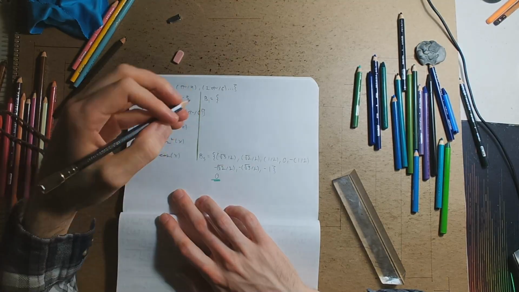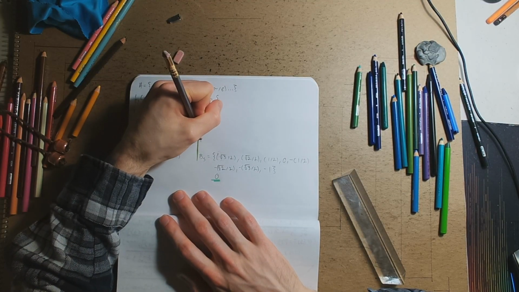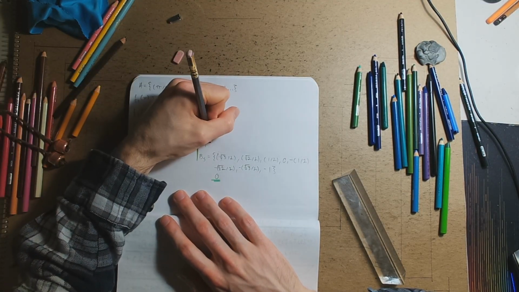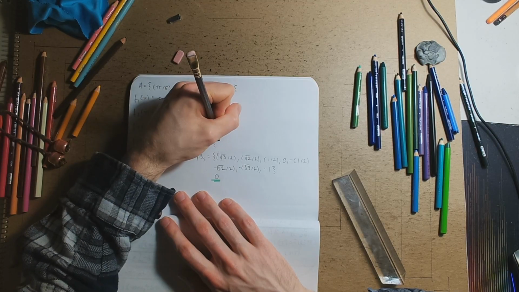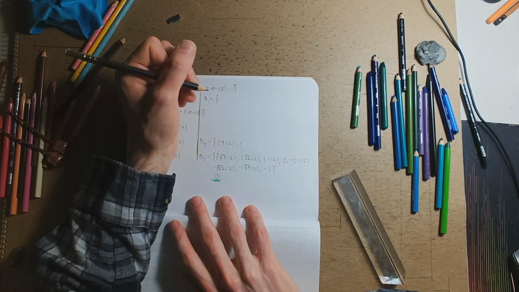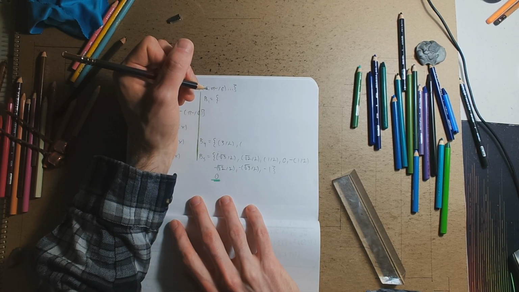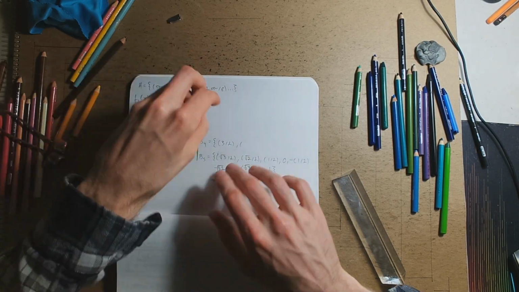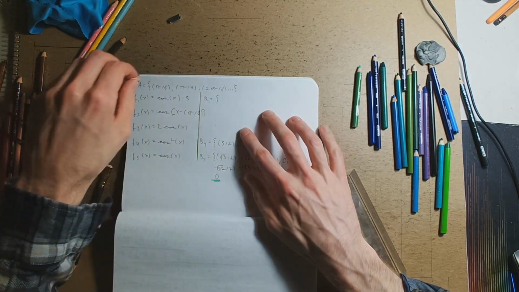Okay, now for b sub 4, we need merely square all of these values. So this will be 3 divided by 2. Oh, and also we need to put the 0 element in front.